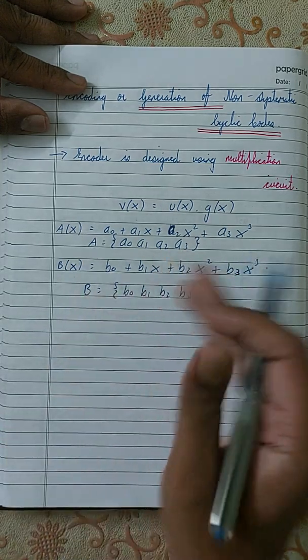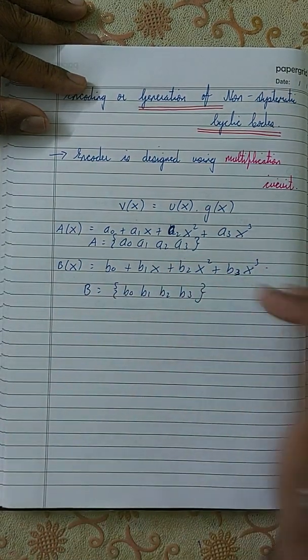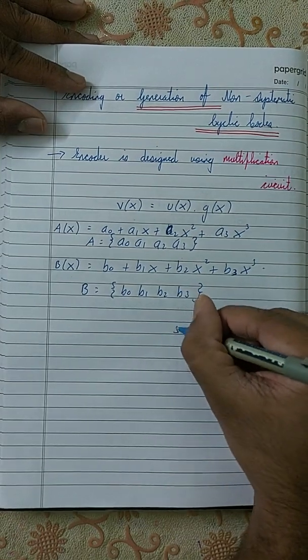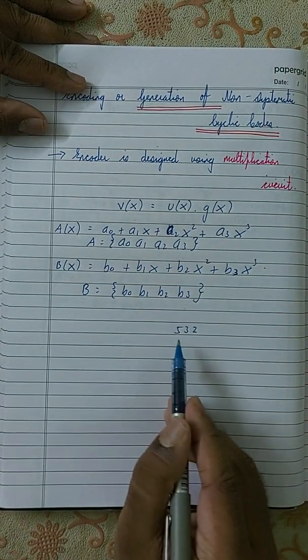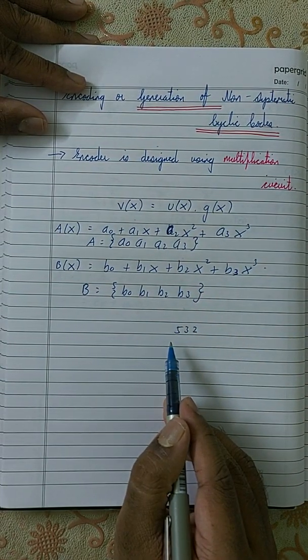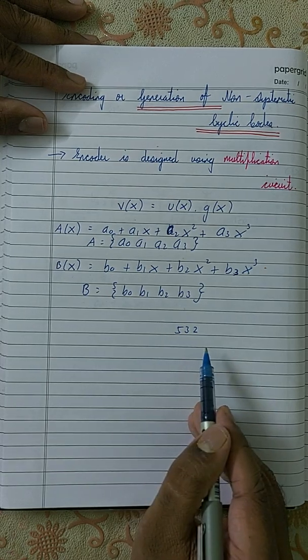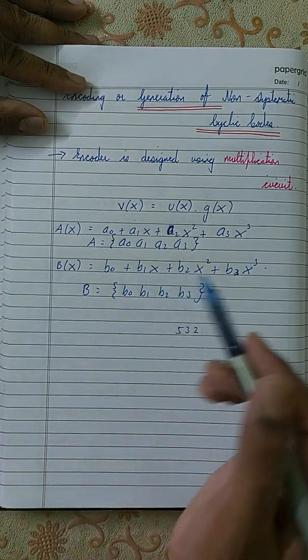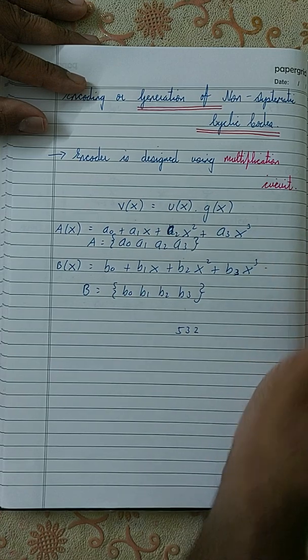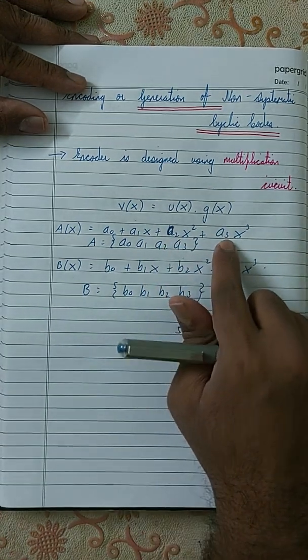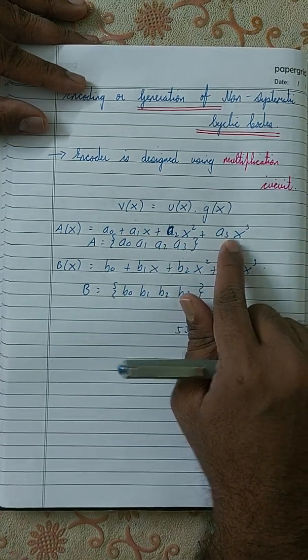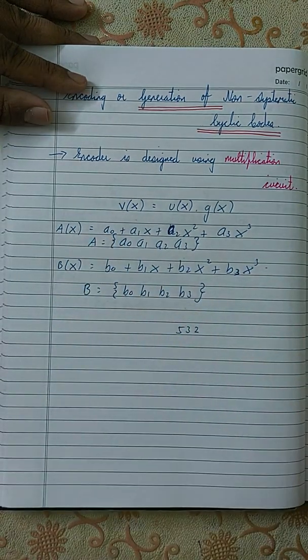The reason is that when we speak of a number, for example 532, 5 is the most significant digit and 2 is the least significant digit. Like that, here A3 is the most significant bit and A0 is the least significant bit.